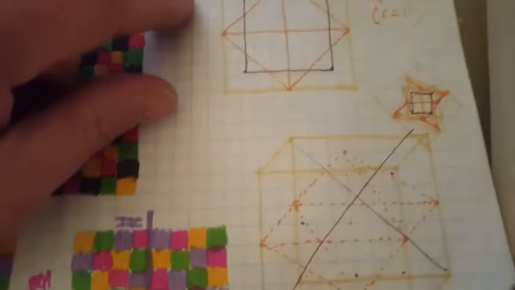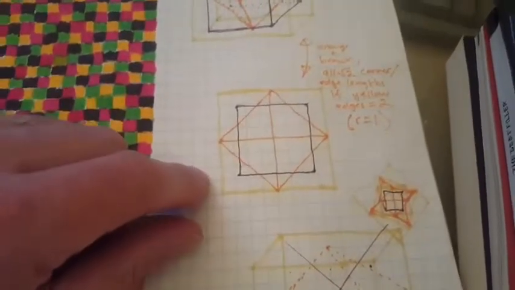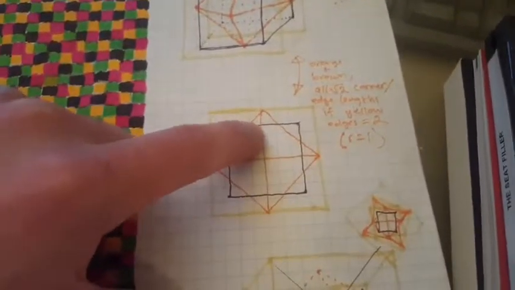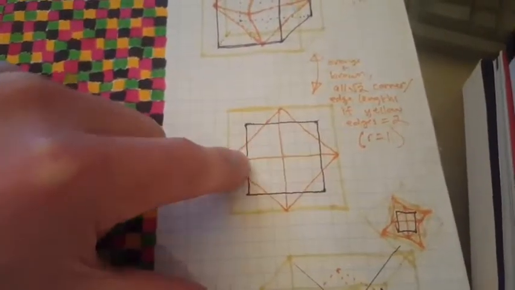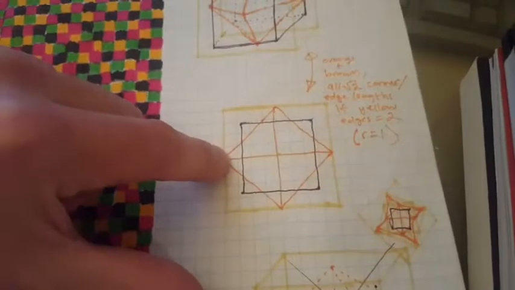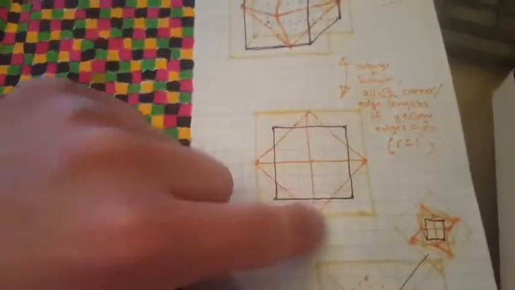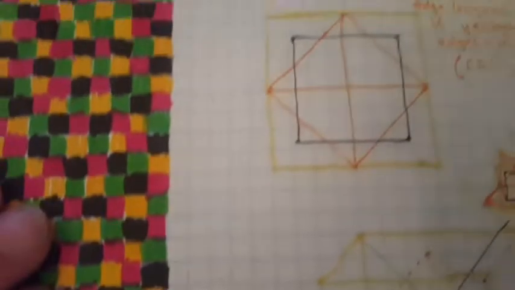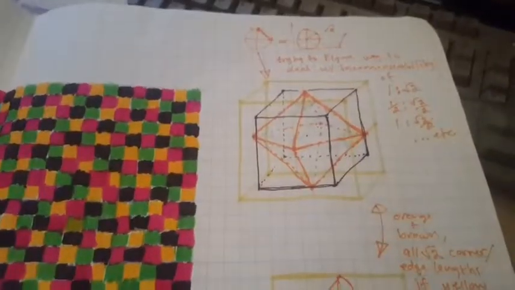So maybe an octahedron and a cube, or a square and a square, maybe they don't go from here to here to here, but here to here to here, and you're dealing with different sizes, things that look like they touch but don't touch. That's just a side note.